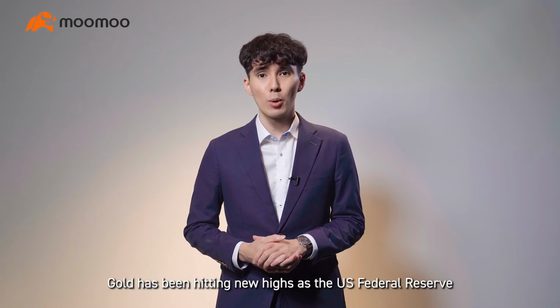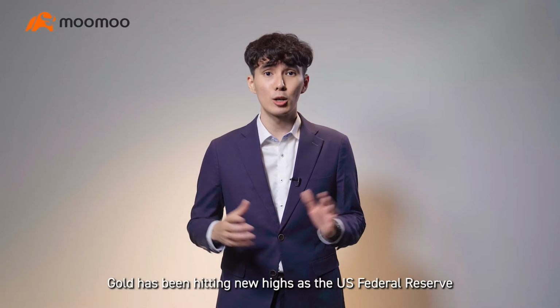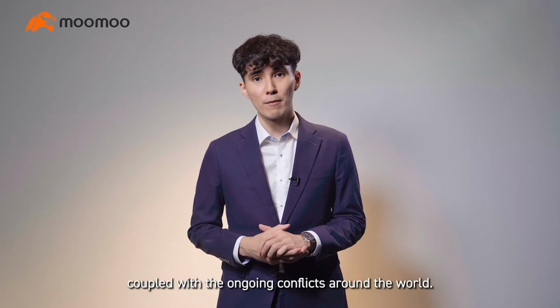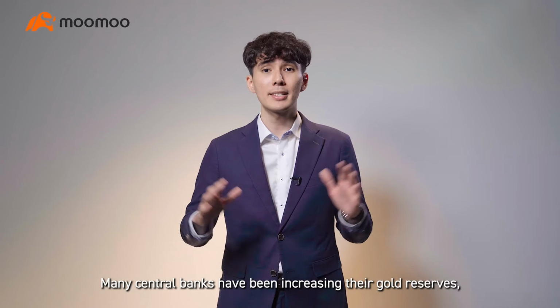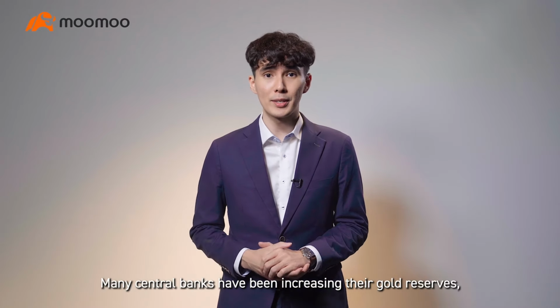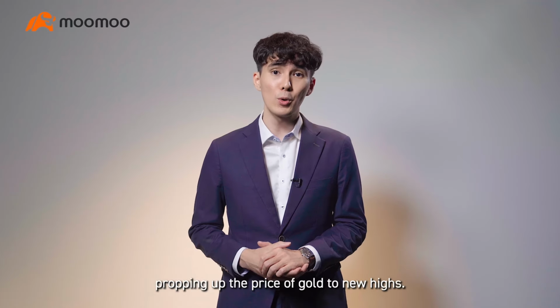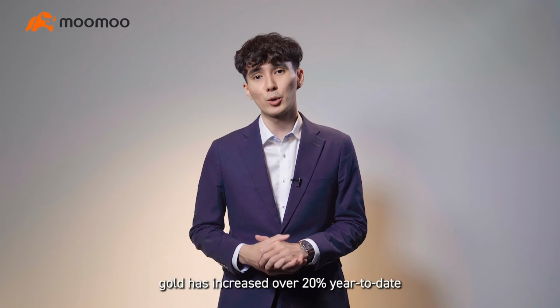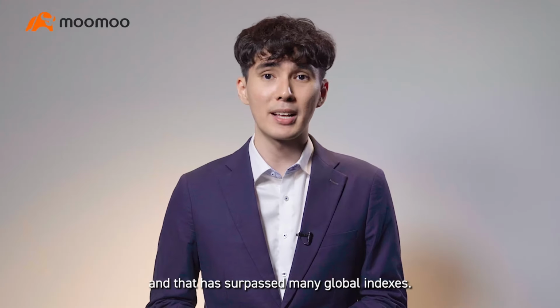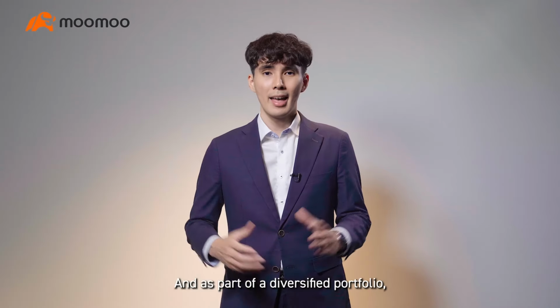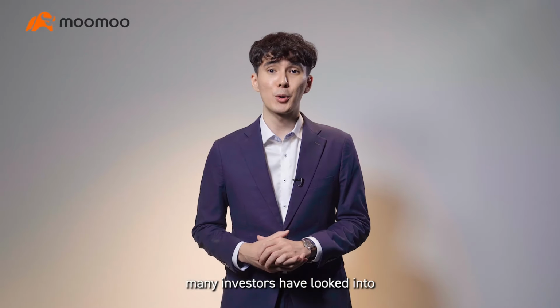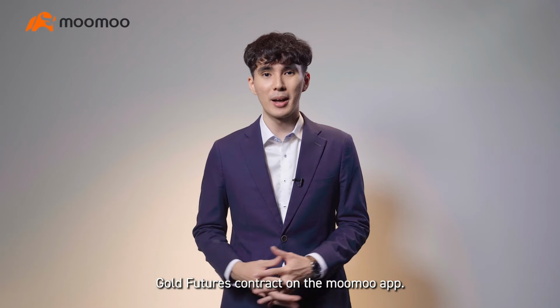Gold has been hitting new highs as the US Federal Reserve looks to begin their interest rate cuts, coupled with the ongoing conflicts around the world. Many central banks have been increasing their gold reserves, propping up the price of gold to new highs. As of August 2024, gold has increased over 20% year to date, and that has surpassed many global indexes. And as part of a diversified portfolio, many investors have looked at the gold futures contract on the Moomoo app.